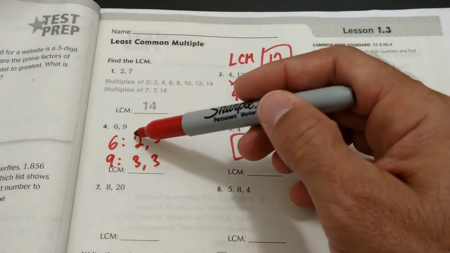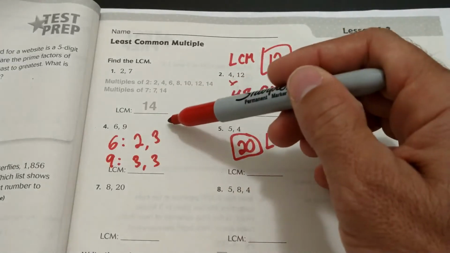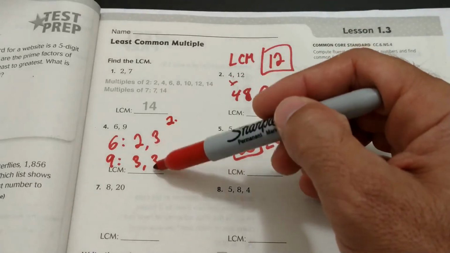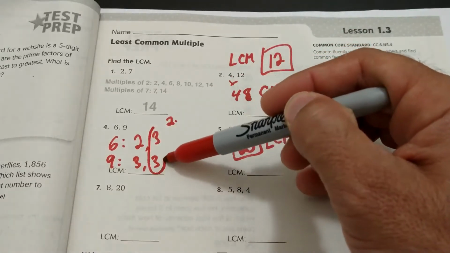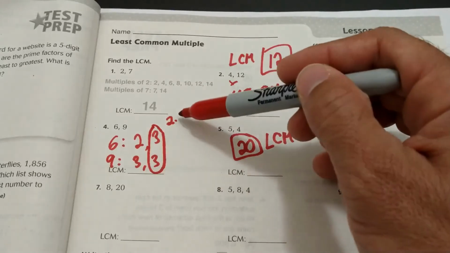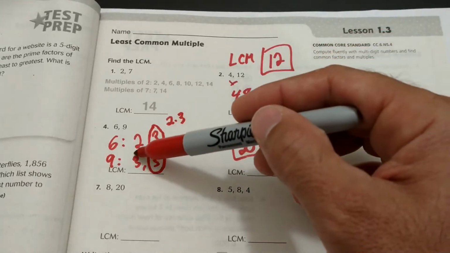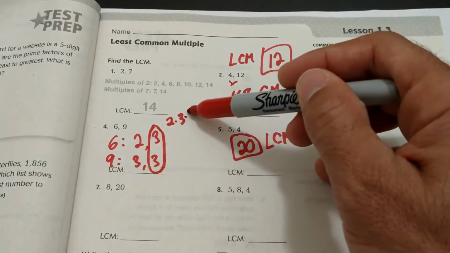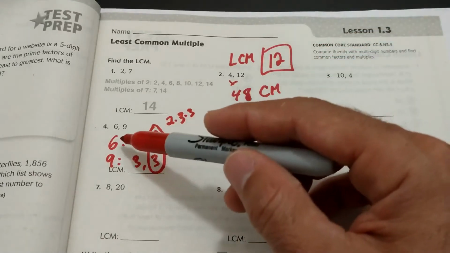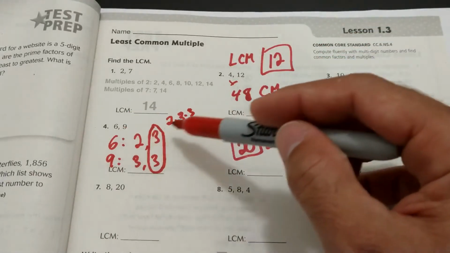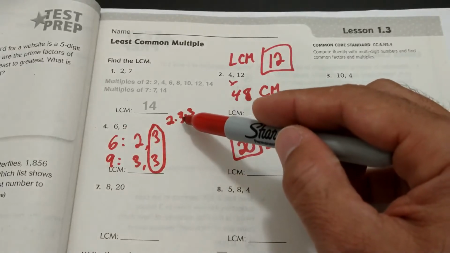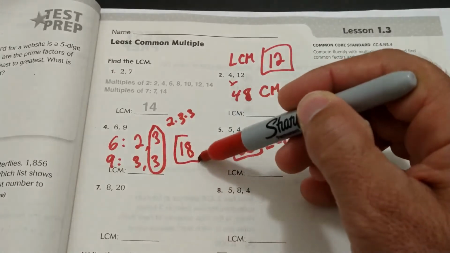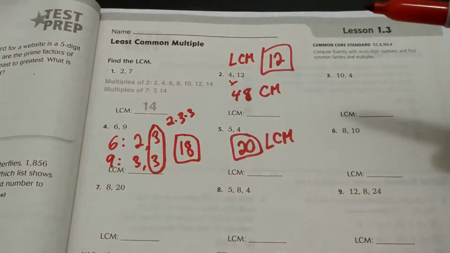For example, this 2, I need it. These 3 match with these 3. So from this match, I just get one 3. And then this 3 doesn't have another match, so I have to take it too. So basically, the least common multiple for 6 and 9 is 2 times 3 is 6, 6 times 3 is 18. So 18 is the LCM for 6 and 9.